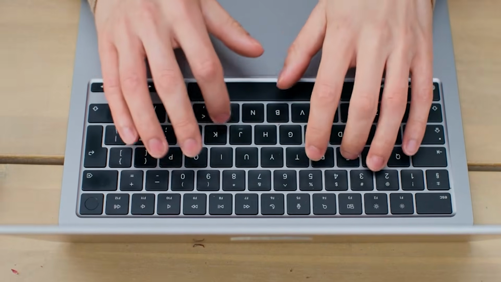For creators, writers, students, and planners, this changes everything. Writing starts to feel like thinking out loud, instead of fighting the keyboard.